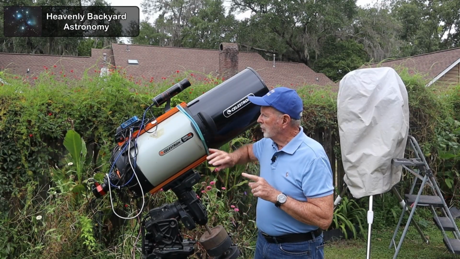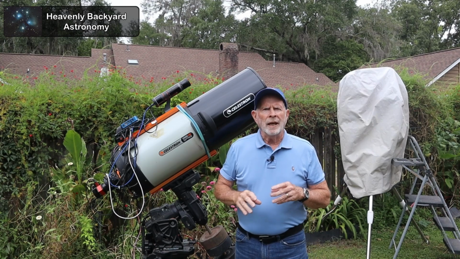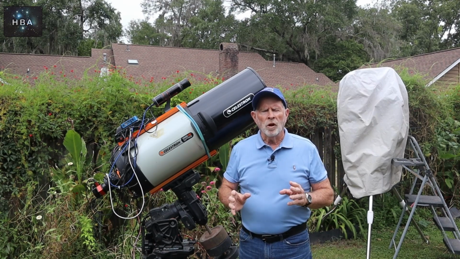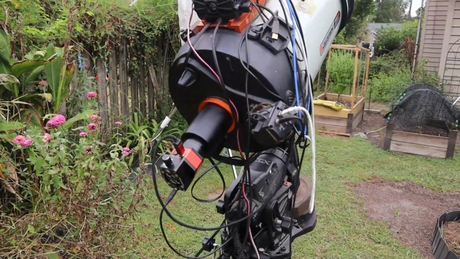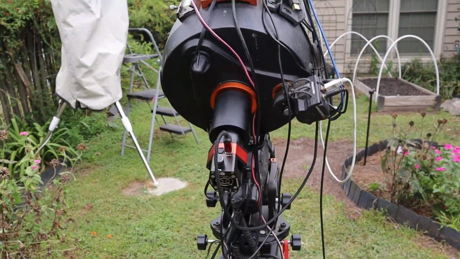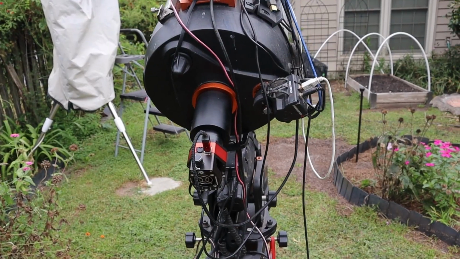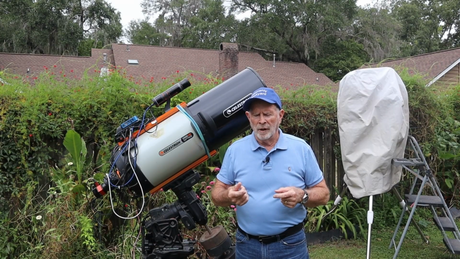Also, another thing with this telescope here: it is a long focal length telescope, 2,800 millimeters. And the camera that I'm using is the Uranus-C, that's Player One, and it's an IMX585 chip. So it has a pixel size of 2.9 microns.